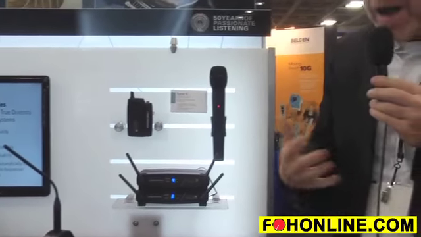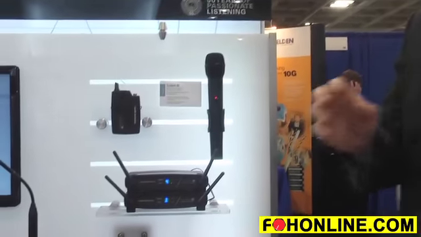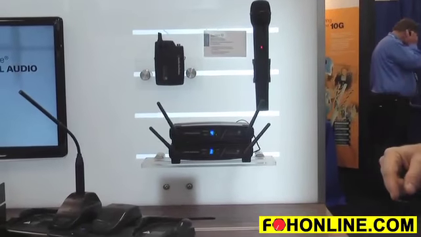The system's right here. Now, a couple things that are very interesting about this system, because there's a lot of new 2.4 stuff out there. One is this is going to avoid a lot of the pitfalls we're finding with the FCC and regulations. This is definitely way outside the range of any of the regulations that are coming through with the TV-based frequencies.